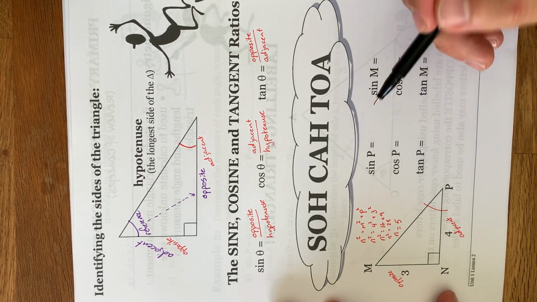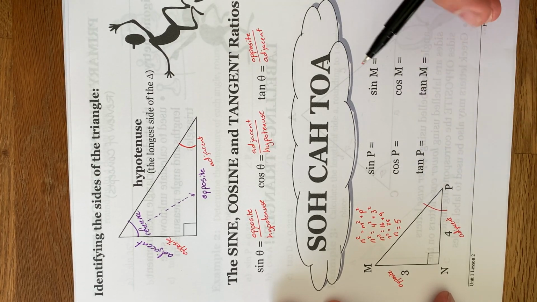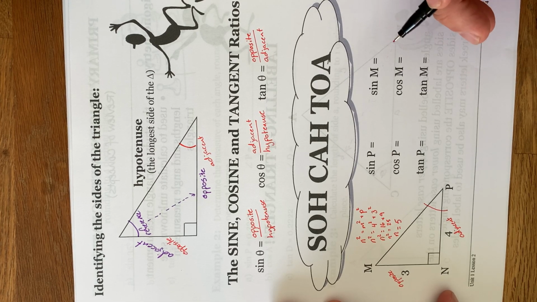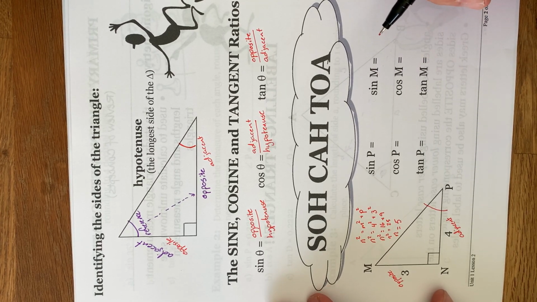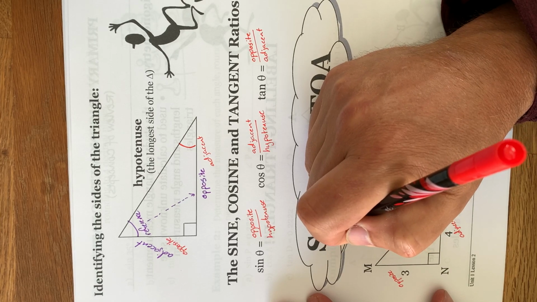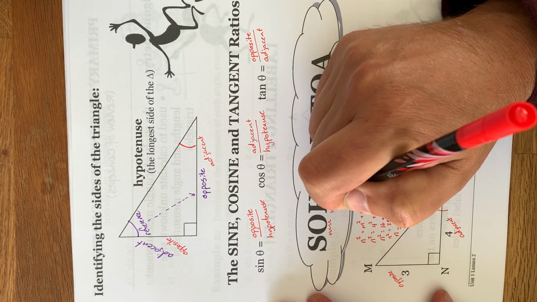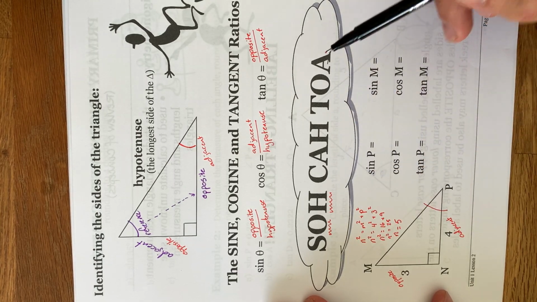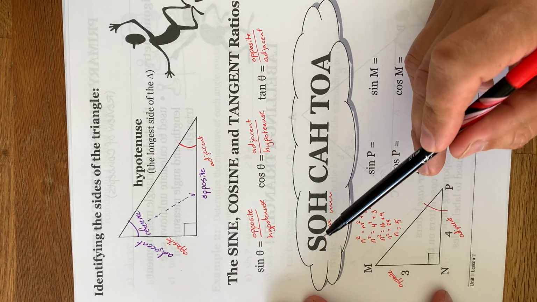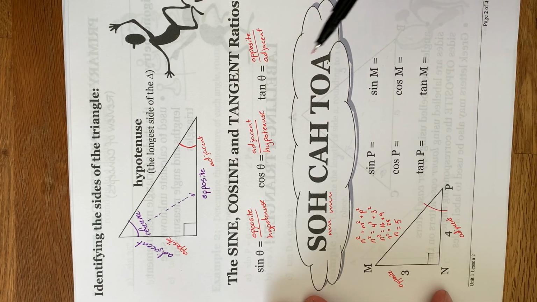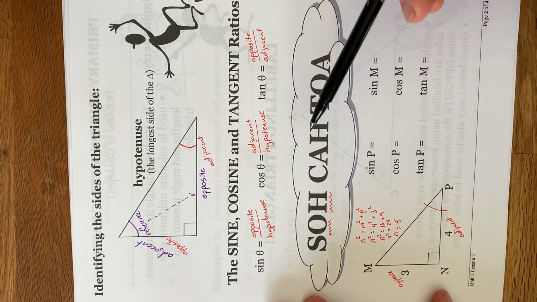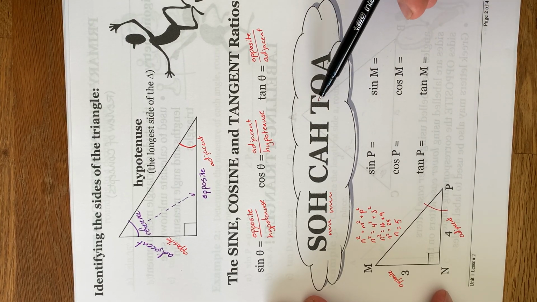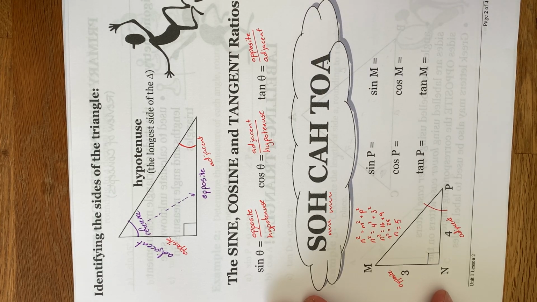Then I can calculate, even without knowing what the angle is, what the sine of p is, because I know that it's the opposite side divided by the hypotenuse. So the mnemonic SOH CAH TOA can help us remember: sine is opposite divided by hypotenuse, cos is adjacent divided by hypotenuse, and tan is opposite divided by adjacent.